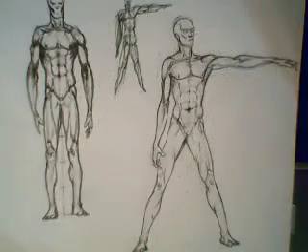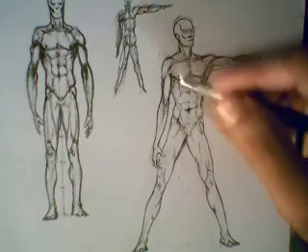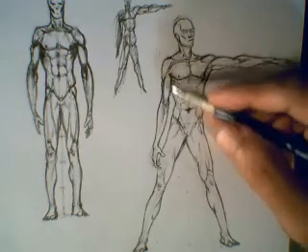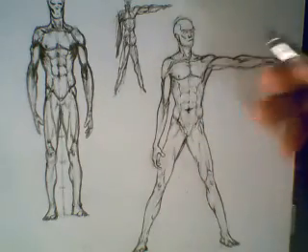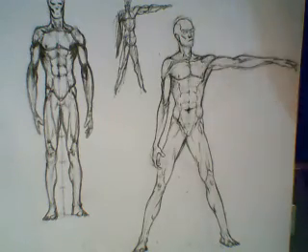And here's that figure with all those lines erased, and I put in all the lines for the muscles, and using those ideas of contour drawing and really finishing it up. So here I can just move forward and clean this up more and start making it much more realistic.